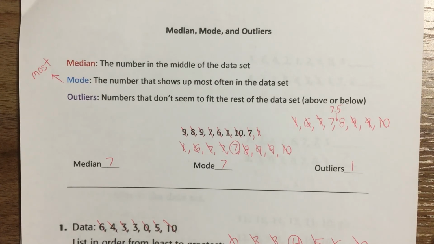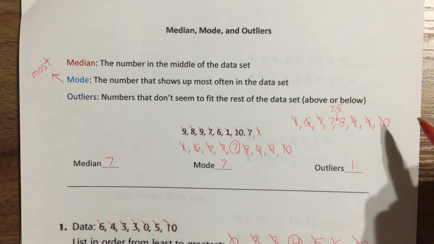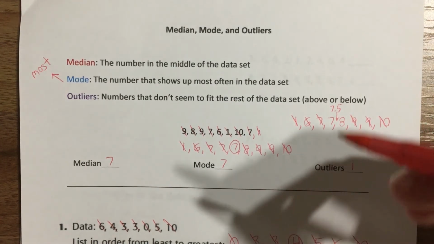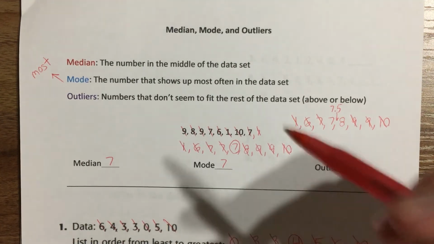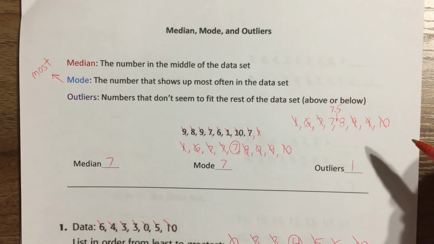So we are going to use these again in future videos when we're talking graphs, when we're talking other statistics stuff. Eventually we will work in the mean or the average of the numbers, but for now this is a good start. This is going to get you going in terms of median, mode, and outliers.